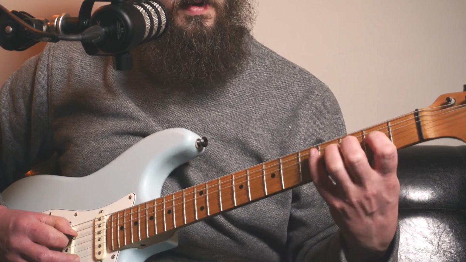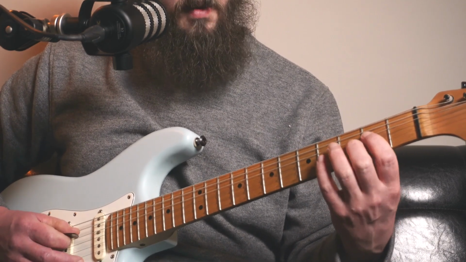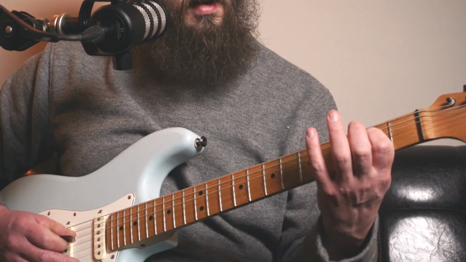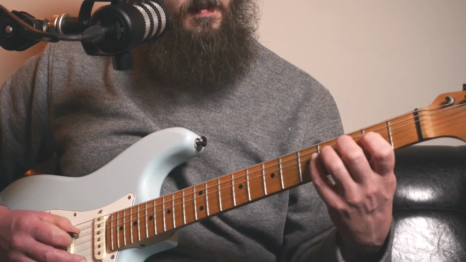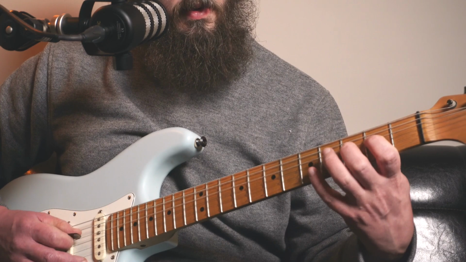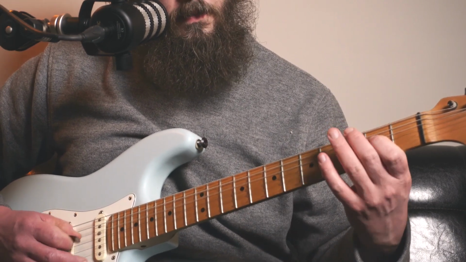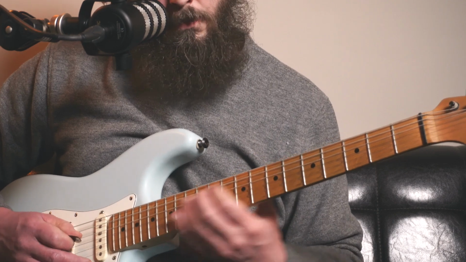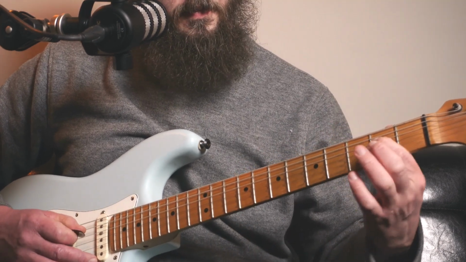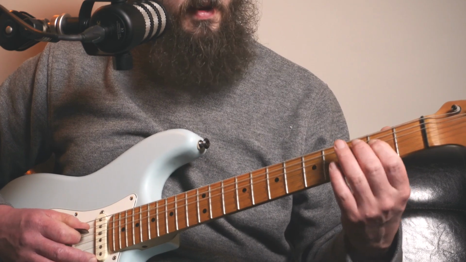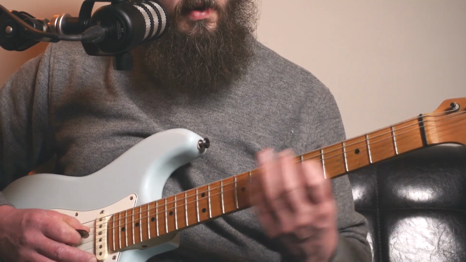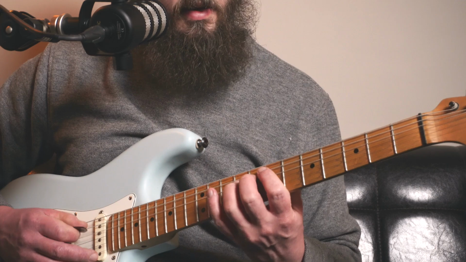I'm going to go to the 4th string now. And my lowest note in this chord is an E. It's going to be on the 2nd fret. And here we go. So now I'm not using the open string. I've got a root position triad.